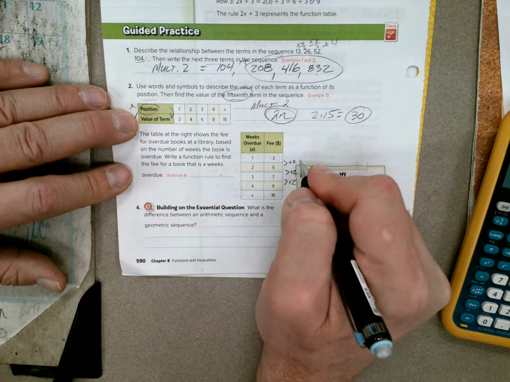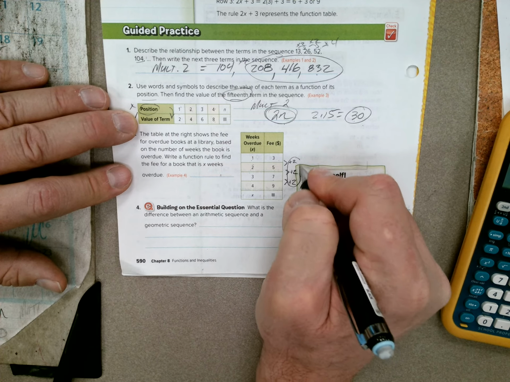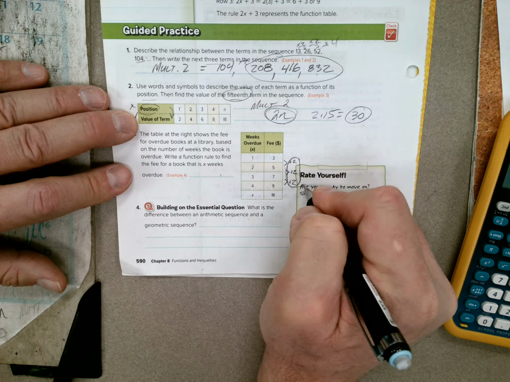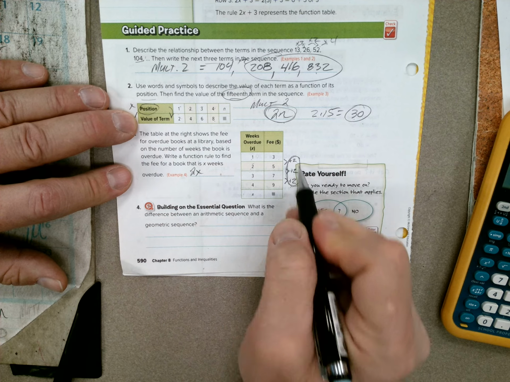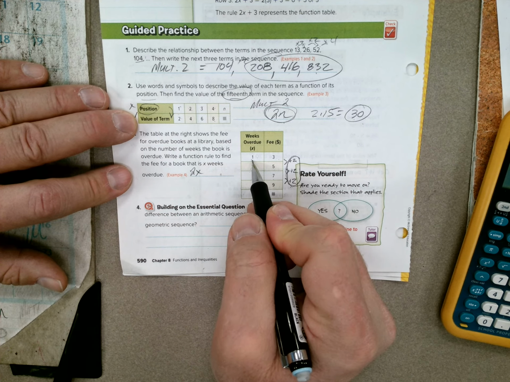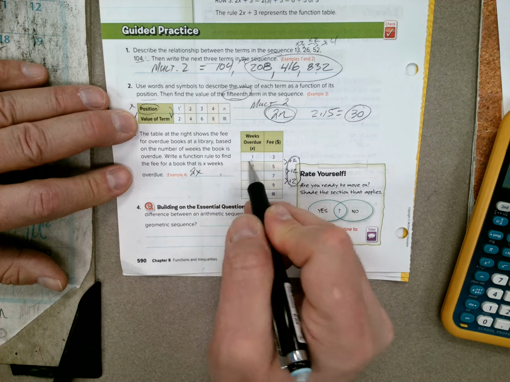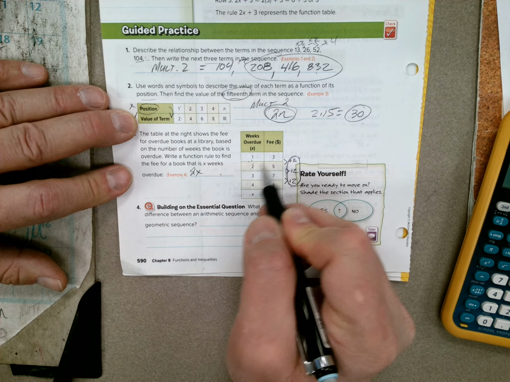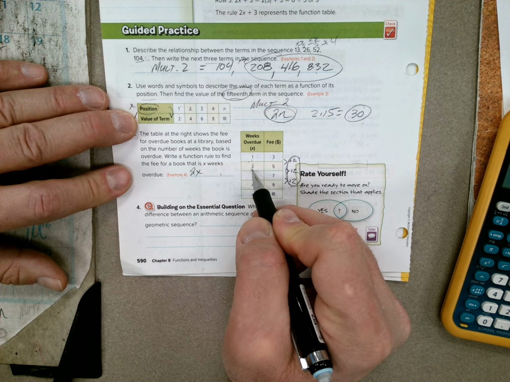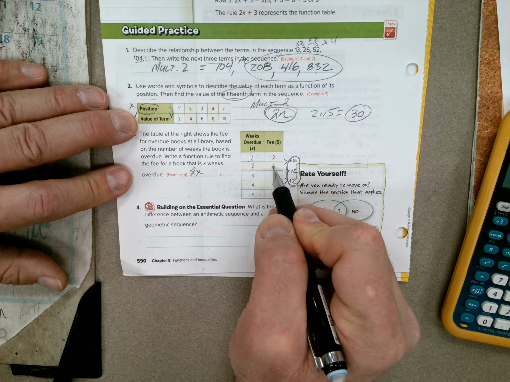When I do this, this generally helps me find the number I'm going to multiply by. So what am I multiplying? X. So it's going to be 2x, 2 times this, and then let's see what that does. 2 times 1 is 2, plus 1 is 3. 2 times 2 is 4, plus 1 is 5.